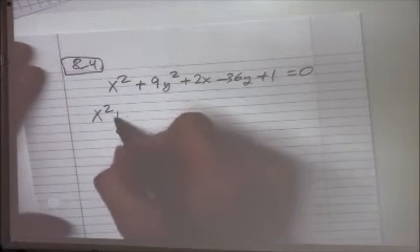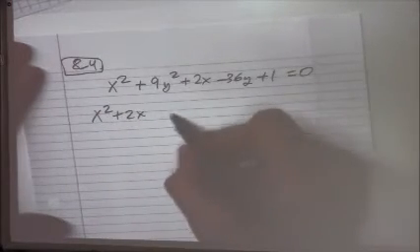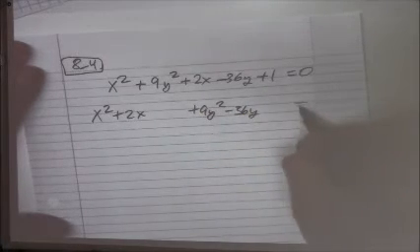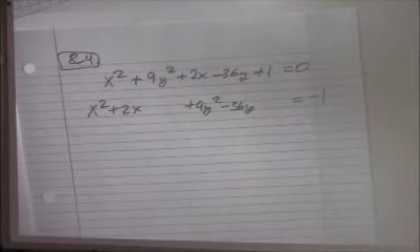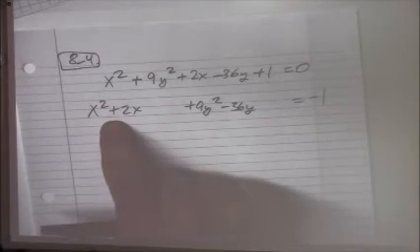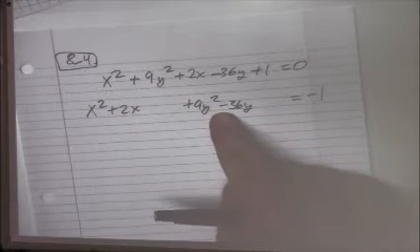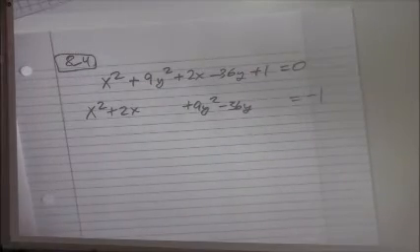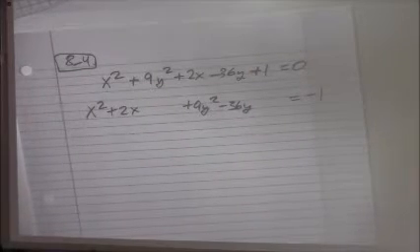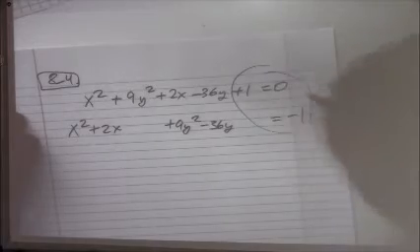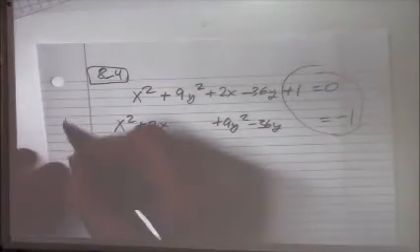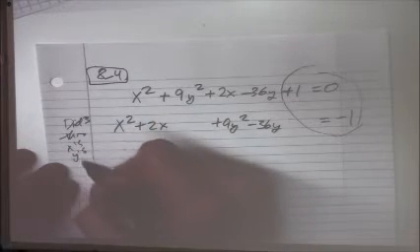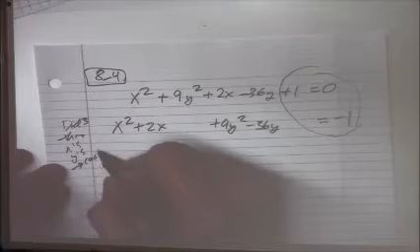So watch what I do here. X squared plus 2x, and I'll leave some space, plus 9y squared minus 36y is equal to a negative 1. I did three things. I grouped the x's, I grouped the y's, and I took the constant number and I moved it to the other side of the equation. So think about that part as well. So it's three things that I did. X's, y's, and moving the constant.